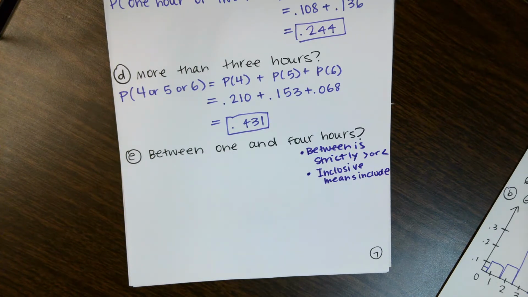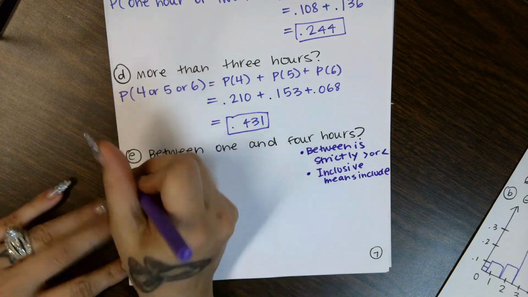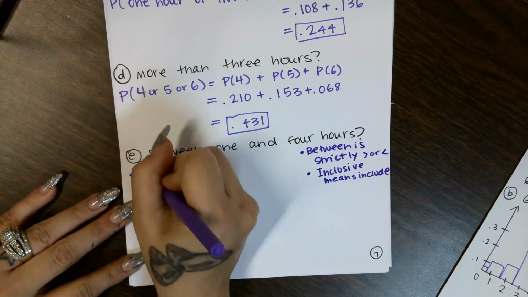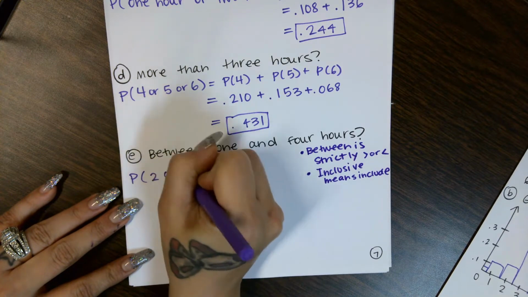So if I'm thinking about the number of hours of exercise being 1 and 4, and I'm strictly in between those values, what number of hours am I talking about? That's it, 2 and 3. Between means it's not 1, it's not 4. It's between them. So I'm looking for the probability of 2 or 3 hours.